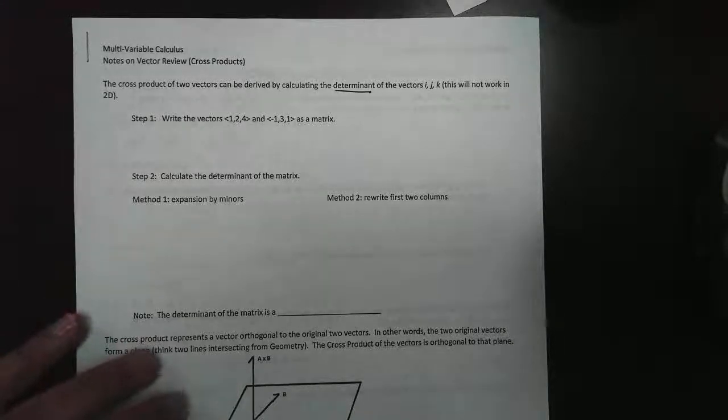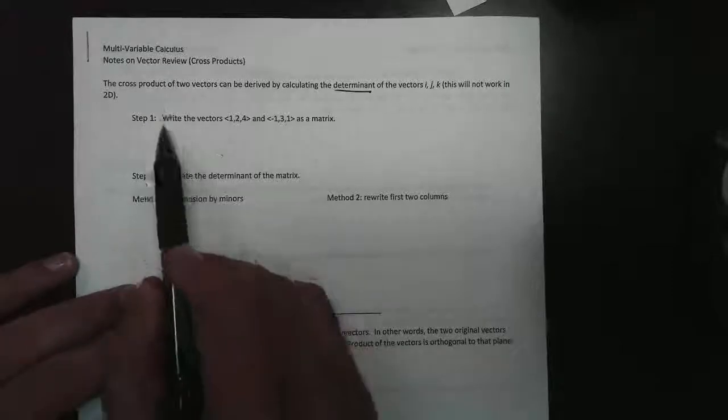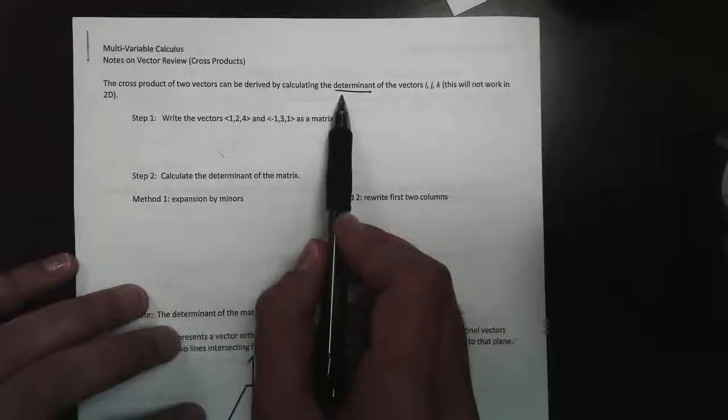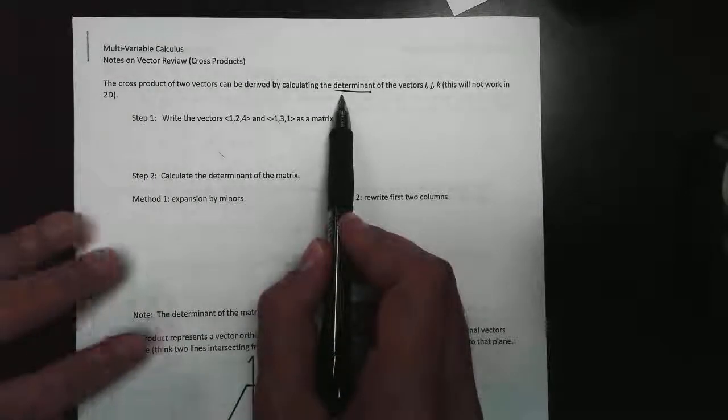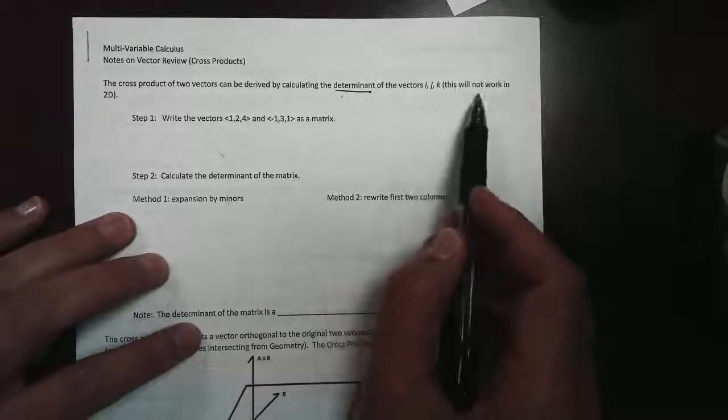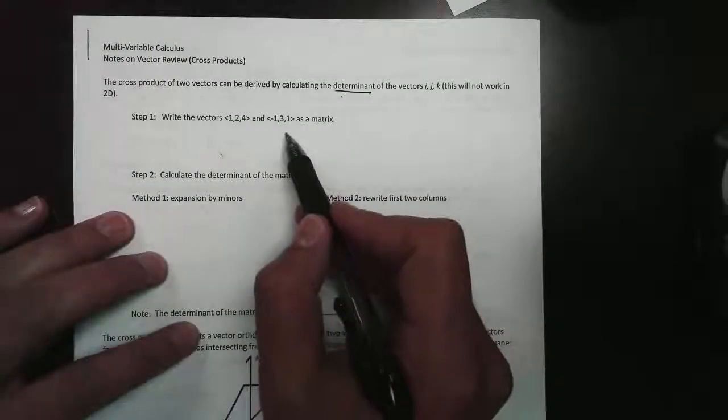Hello, welcome back. Today we're going to be taking a look at cross products and their application with vectors. One important thing to notice is that to get the cross product of two vectors, we're going to be using the determinant, something from linear algebra or from your matrices from Algebra 2, of the vectors i, j, k. This does not work in 2 dimensions, but only in 3 dimensions. And we're going to take a look at some of the applications in just a few minutes.